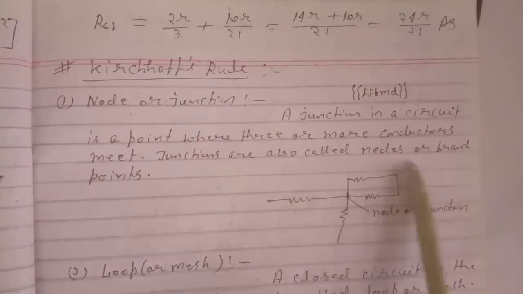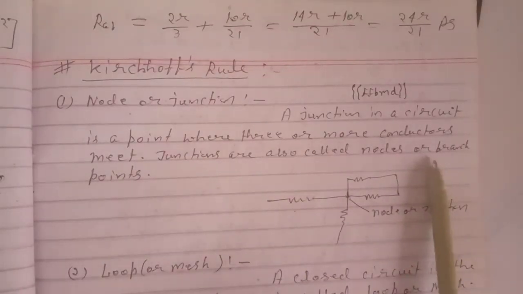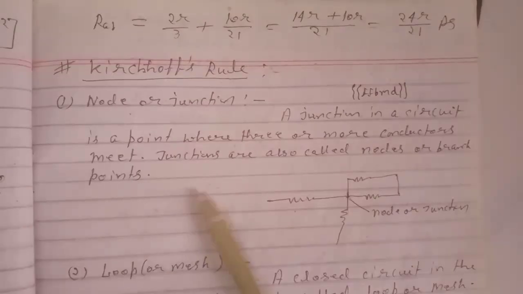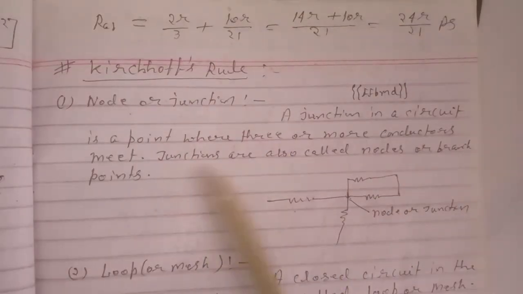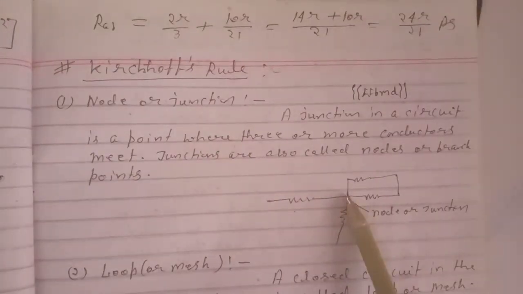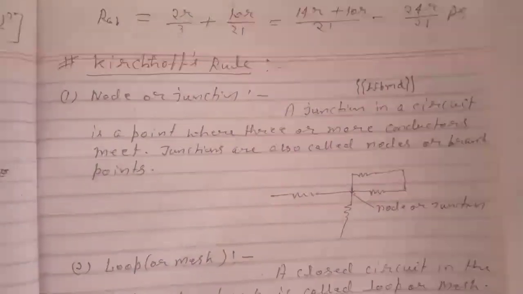Junctions are also called nodes or branch points. For example, in this case, this point is a node where 1, 2, 3, 4 conductors are meeting. So at least three conductors are needed, and the maximum may be any number.